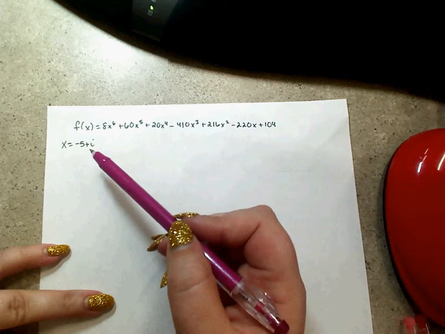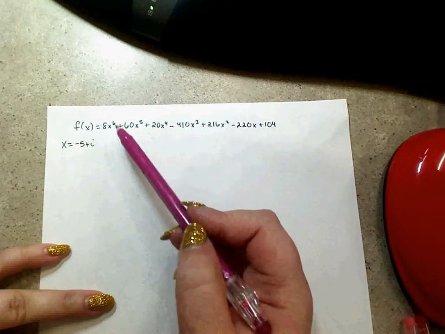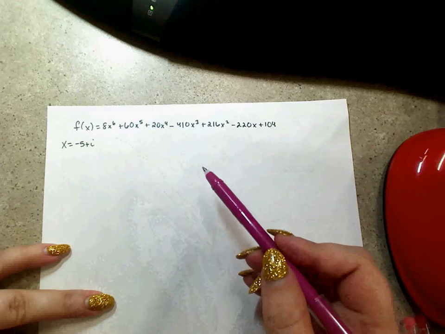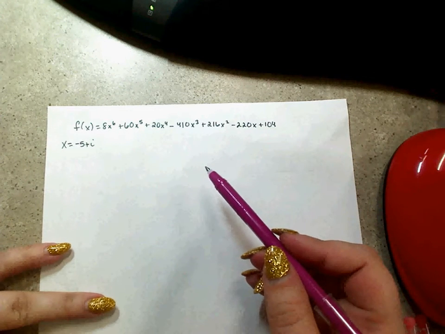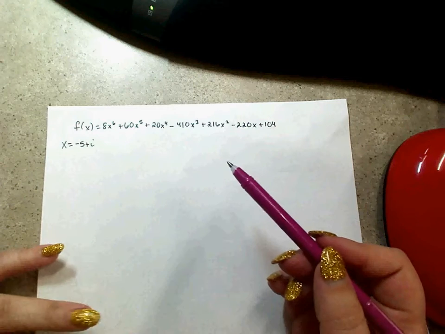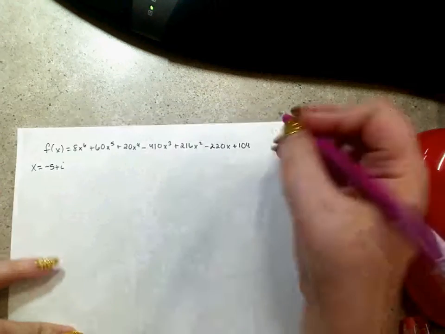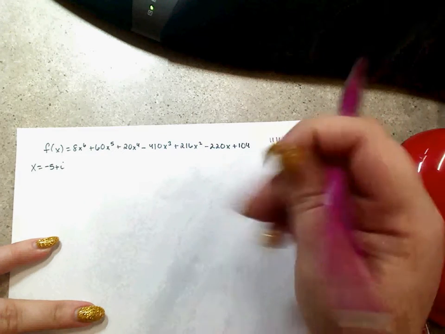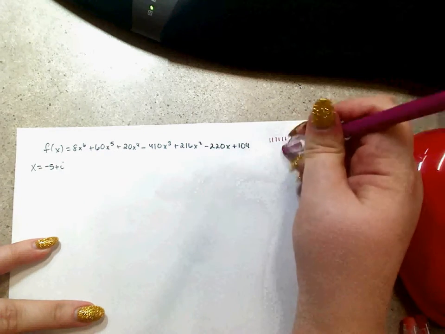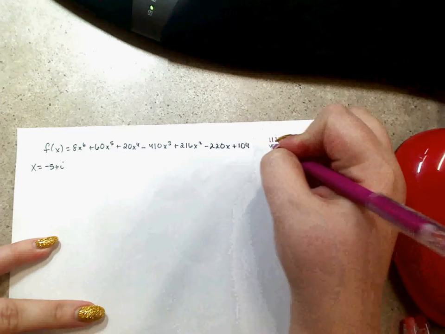But there are 6 roots in total, so the first thing I would suggest you do is graph it. If you graph it, then you can see if there are any rational roots, and there's going to have to be. I can't give you 6. So if there are 6 roots, 1, 2, 3, that's not 6. And 2 are imaginary.